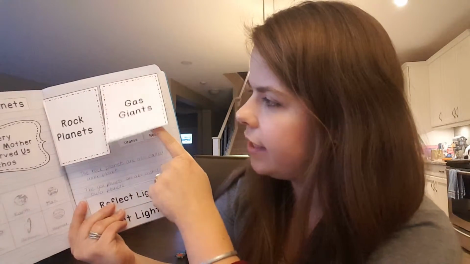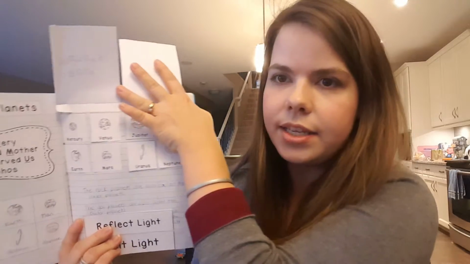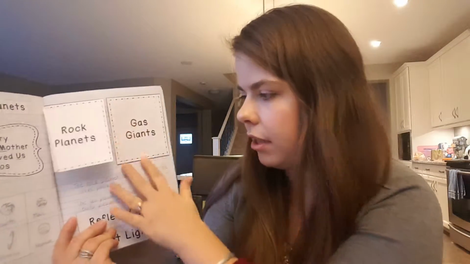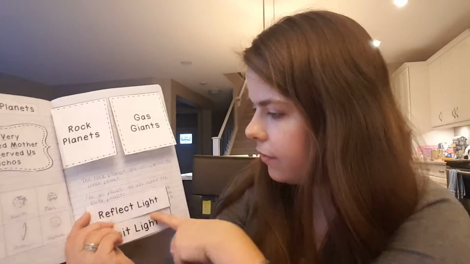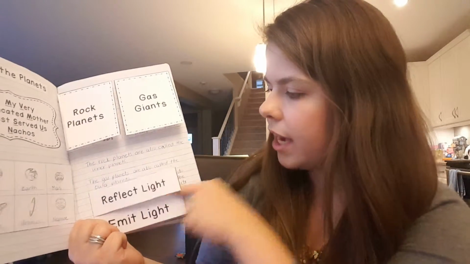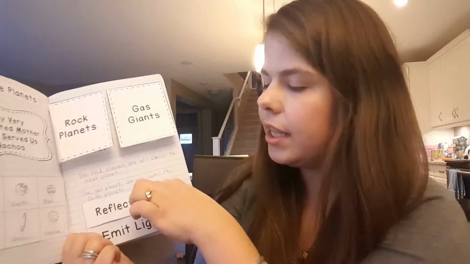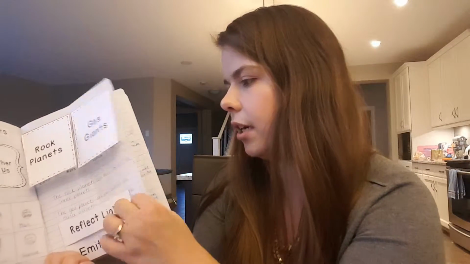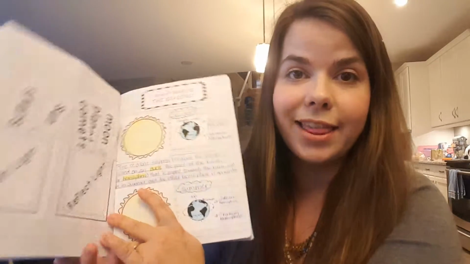Flaps for rock giants and gas giants, and again, they'll get these flaps and they'll get all the individual planets and they'll cut them out and glue them underneath. Just a few definitions here. Then we're getting into reflect light and emit light. And again, anything that I've written in here, I have typed in the PDF file. So don't feel like you need to come up with that stuff on your own. It's all in there for your use.